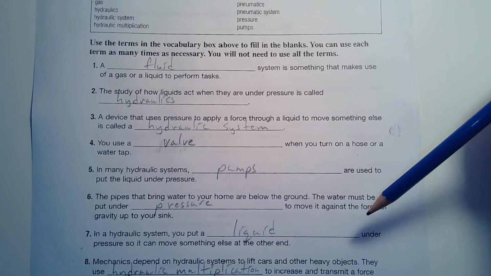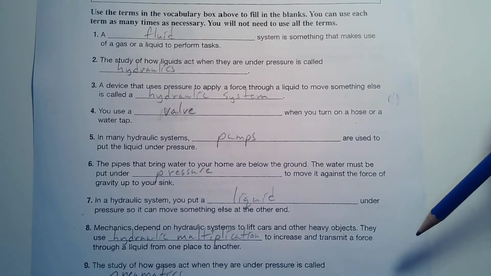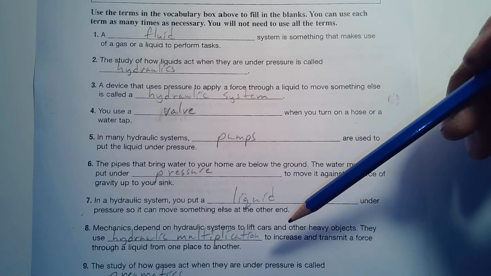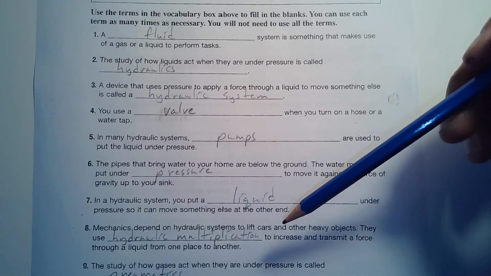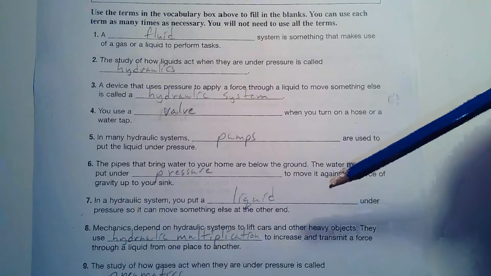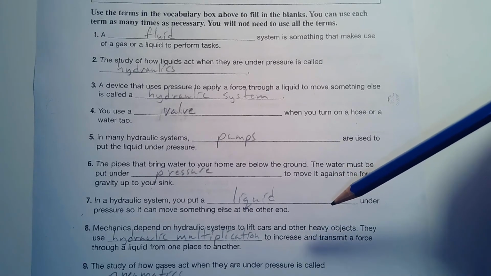Okay, so again, a liquid is under pressure in a hydraulic system. Like I talked about with that example of lifting up cars, that's called hydraulic multiplication. What this basically means is whatever force you're putting in, you're getting a much greater force on the other side. So the output force is much bigger than the input force, and the output force is what's causing the cars to lift up in the first place.